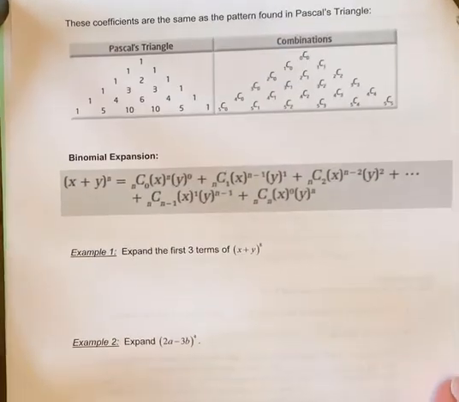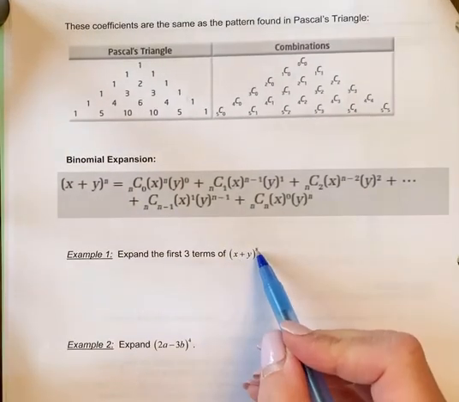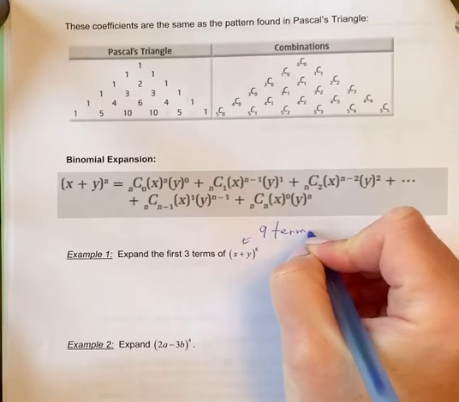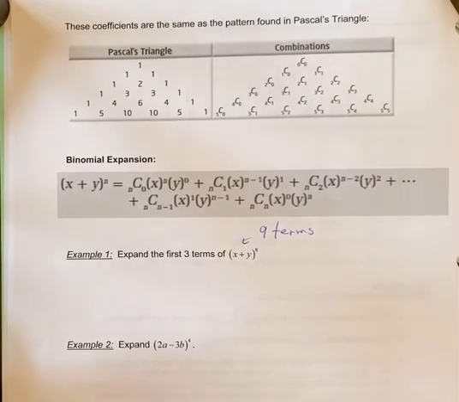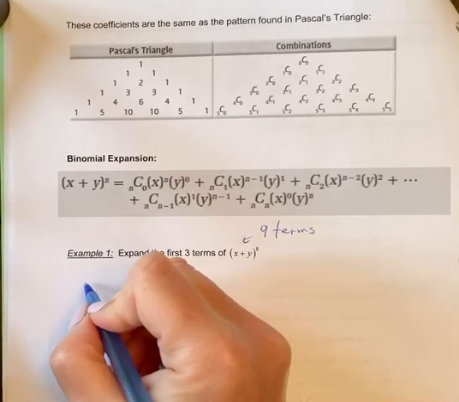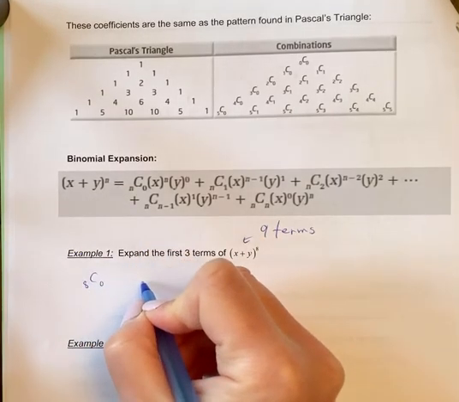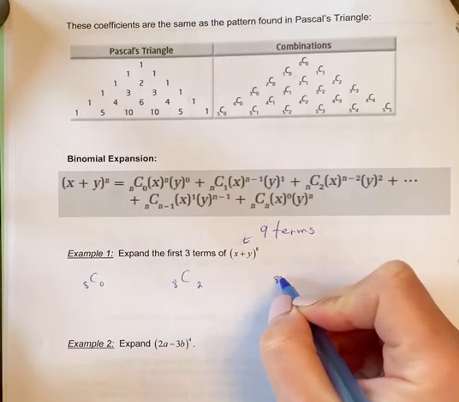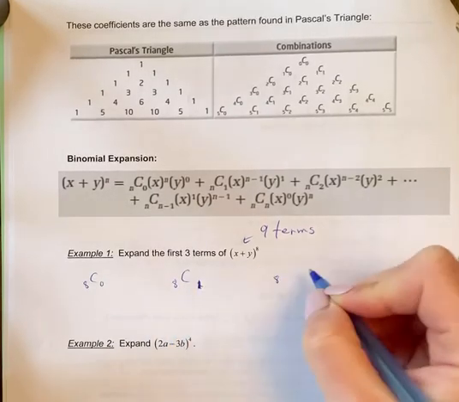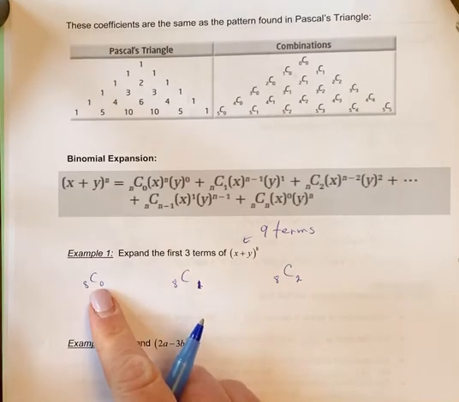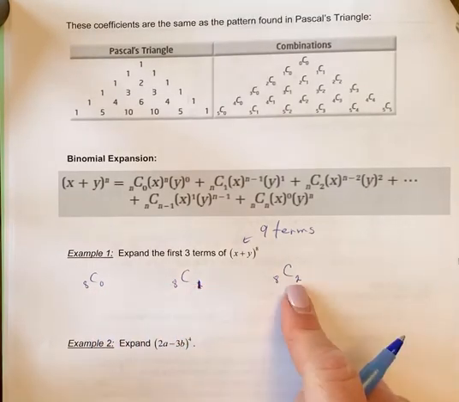So expand the first 3 terms of (x + y)^8. There are actually 9 terms, but we're just going to write down the first 3. What I like to do is think of one thing at a time. I think of the combinations first. So I'm going to have 8 choose 0, and I'm going to leave a space because I'm going to write more information there. 8 choose 1, 8 choose 2. I always count from 0, that's important. So 0, 1, and 2. That's going to be my combination.